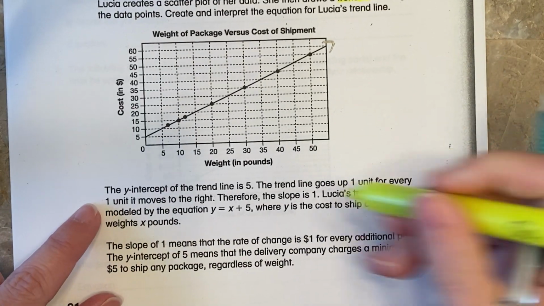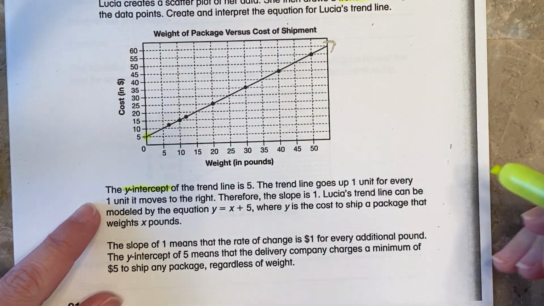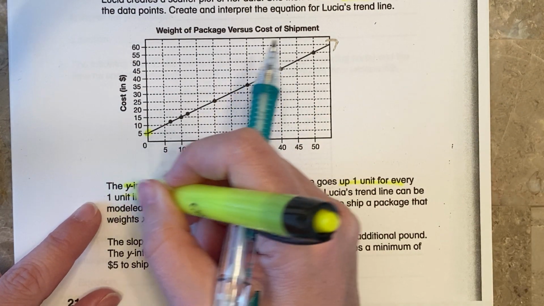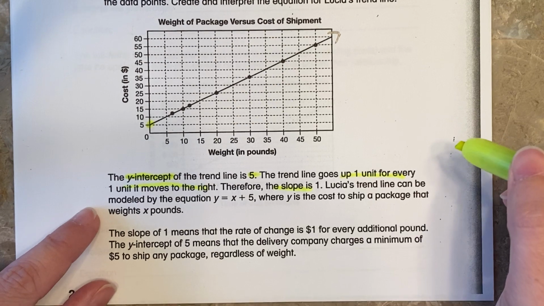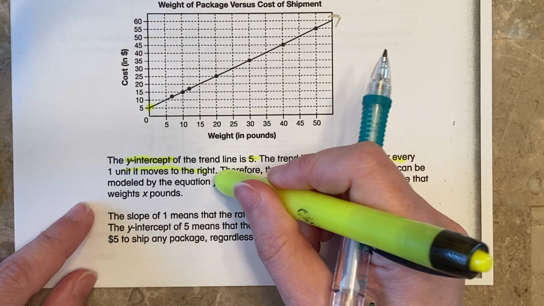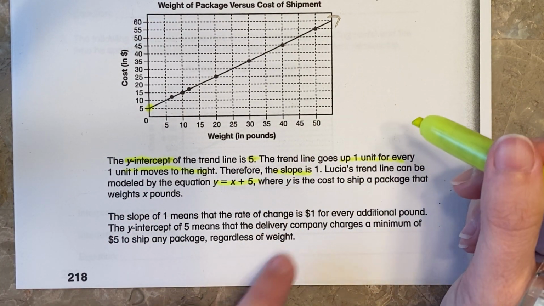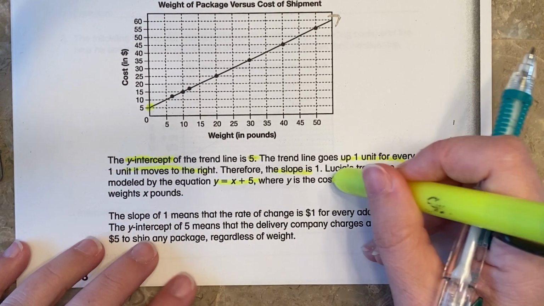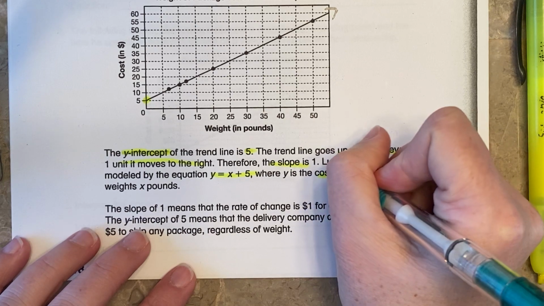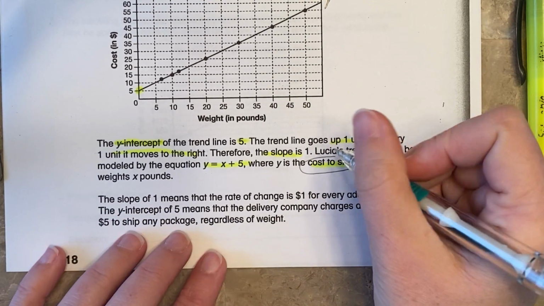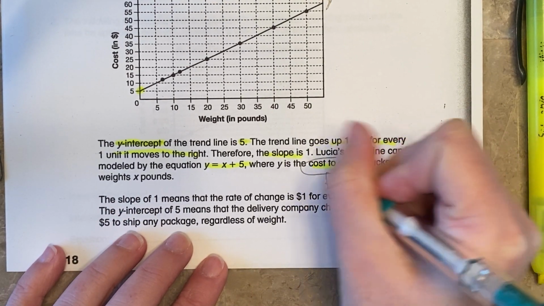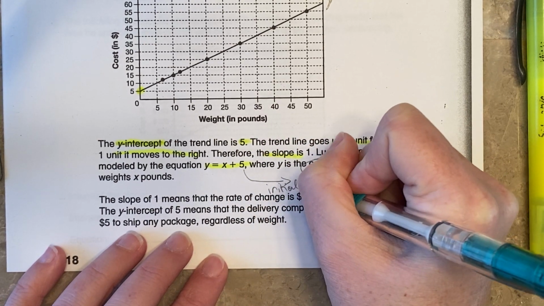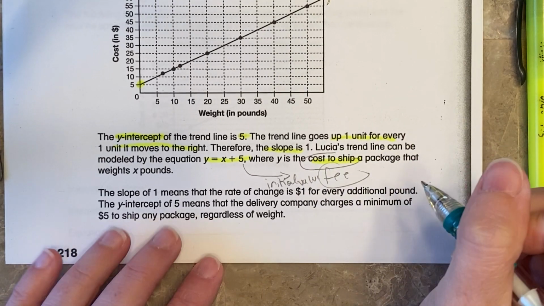So let's go through this. So the y-intercept, which is right here, is 5. The trend line goes up 1 unit for every 1 unit to the right. Therefore, the slope is 1. Lucia's trend line can be modeled by the equation y equals x plus 5, because your m is 1 and your b is 5. Y is the cost to ship a package. So hopefully you remember this word. Cost, remember that 3-letter word? That would be your fee, and that's going to be your initial value. So your initial value, we're going to bring back this word, fee.